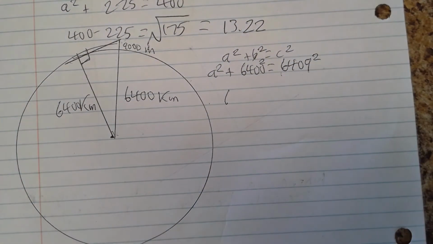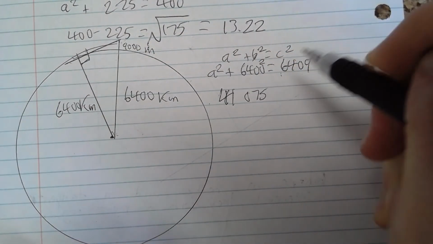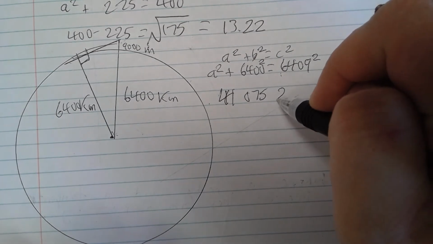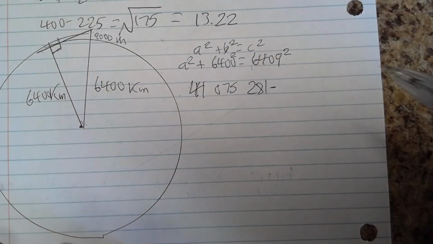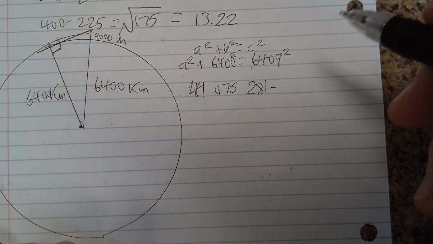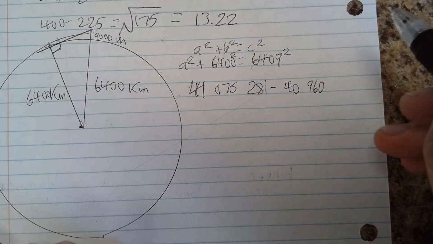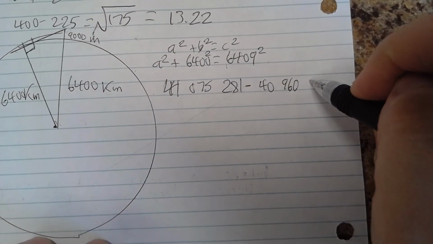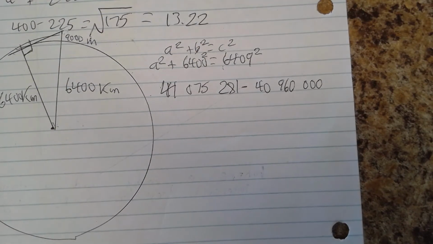So let's do 6,409 squared, 41,075,281 and 6,400 squared, 40,960,000. Dealing with big numbers, but yeah, we dealt with that before. Subtract the two numbers from each other.